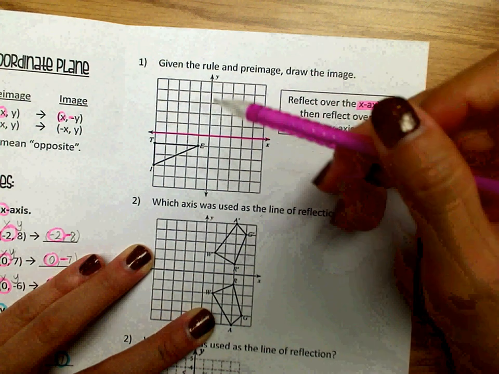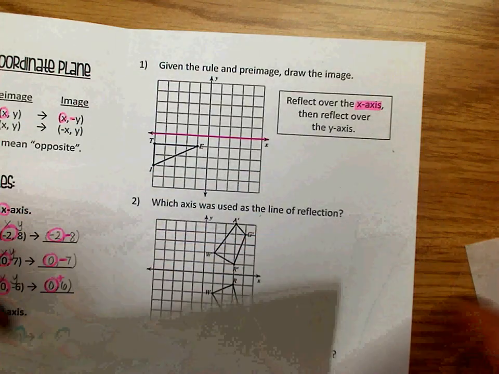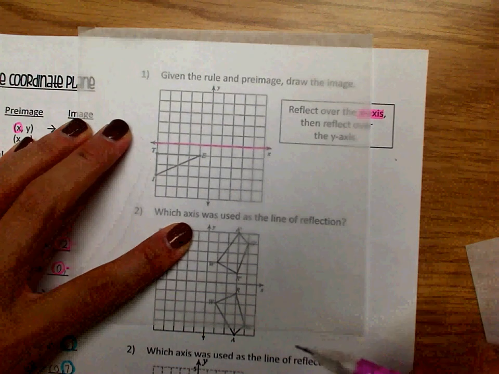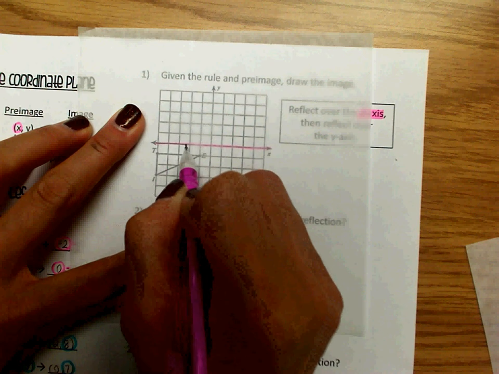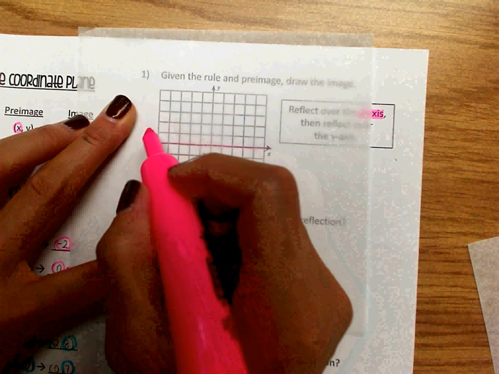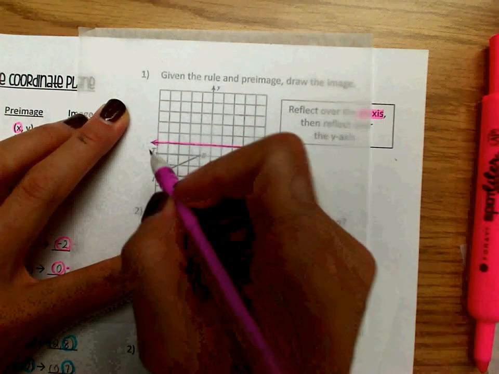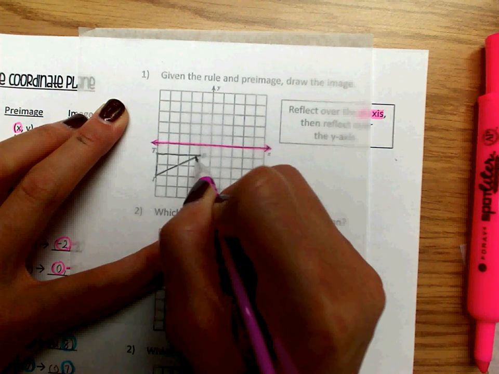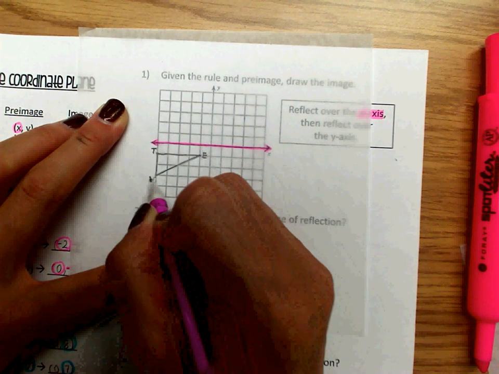Since this is my line of reflection, watch what I do with my patty paper. This is where you can get your patty paper as well. You need that line, so I'm going to draw this line, which is the x-axis. I'm even going to, for fun, you don't have to, highlight it in that same color. And then I'm going to trace the pre-image. In this case, the shape of a triangle, and the vertices are at T, E, and I.